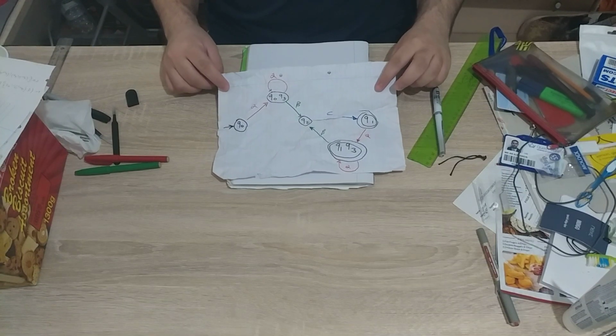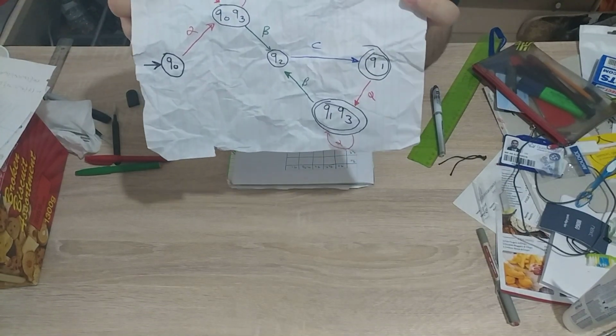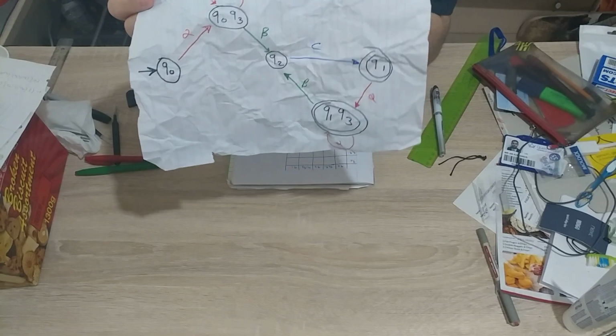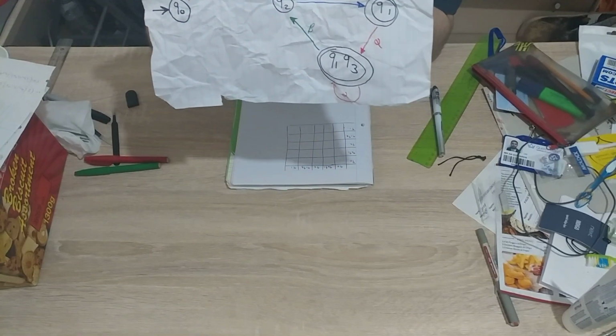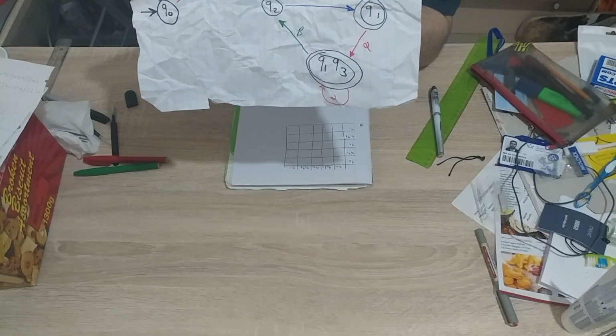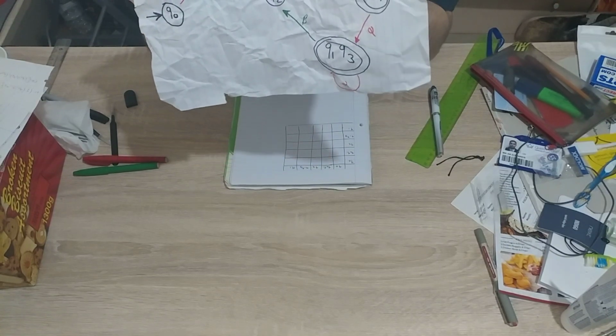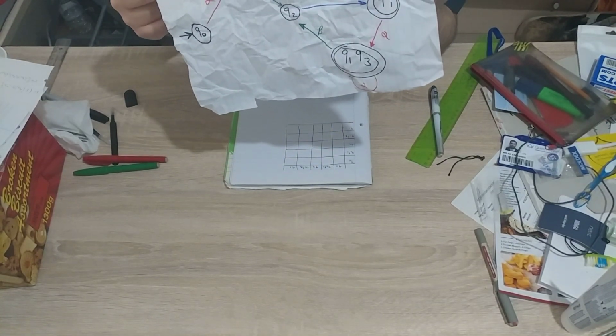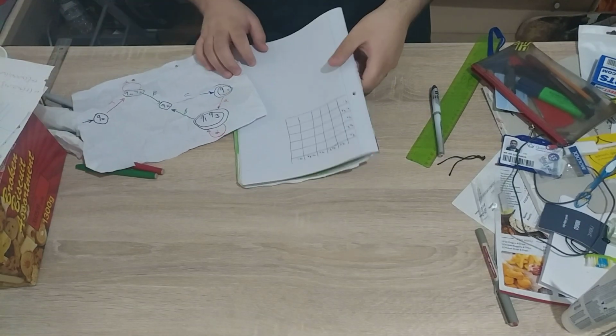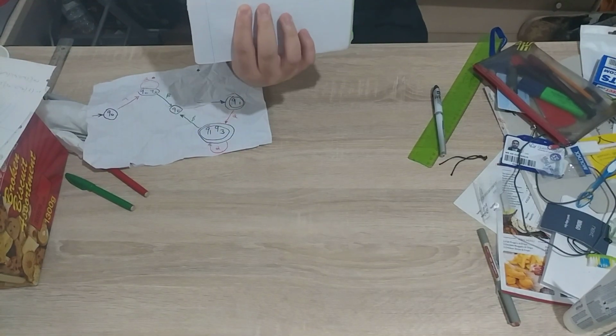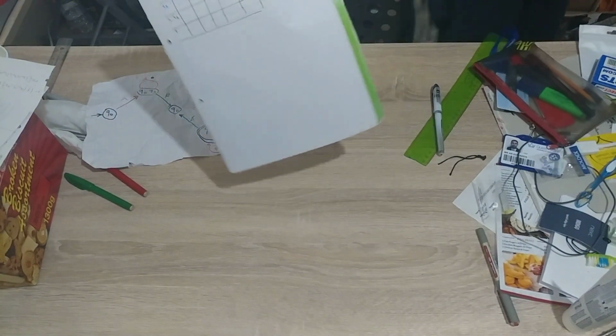Okay, I'm going to show you how to convert this into something else using something called a marking table. Essentially, this is just a weird name that someone's given this for what this is, which is called a minimizing construction.